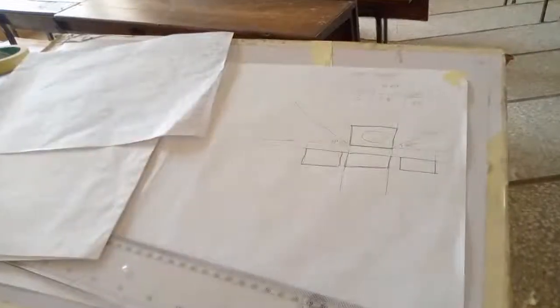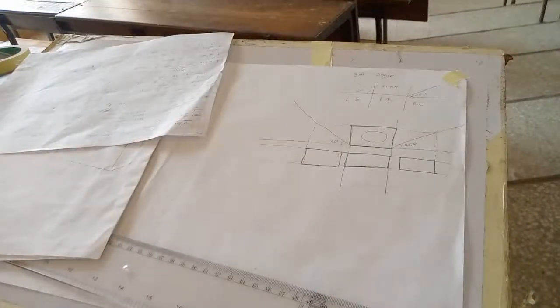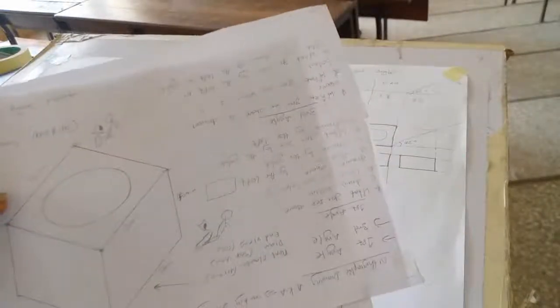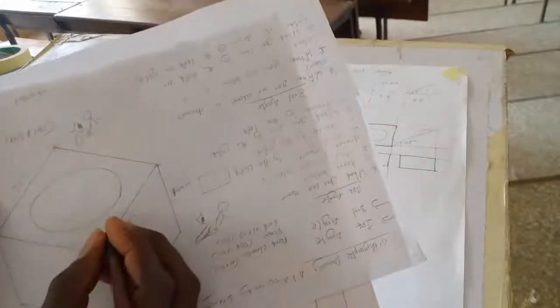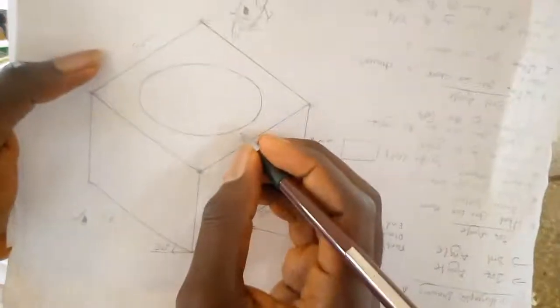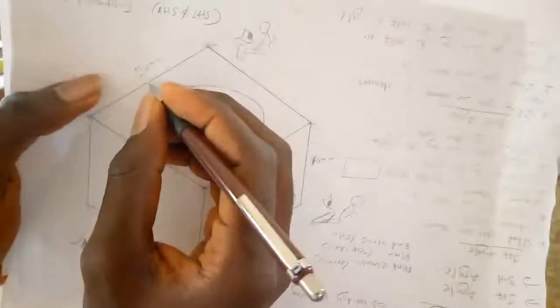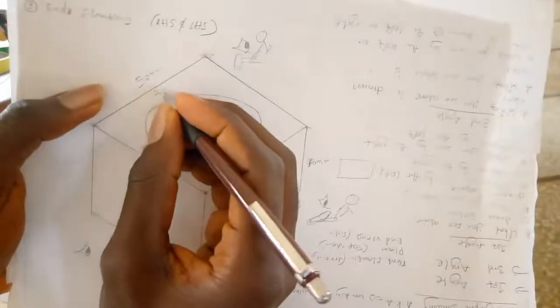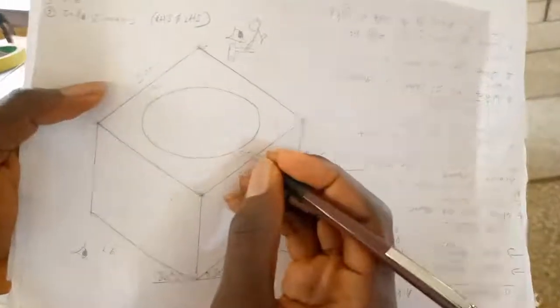But if you understand orthographic drawing, even in the basics, you realize we are not done. There's something we are skipping. So let's assume we know the diameter of this circle. Let's say from here to here, same thing here, 5 millimeters and 5 millimeters.